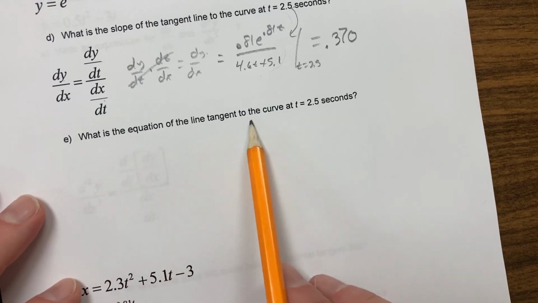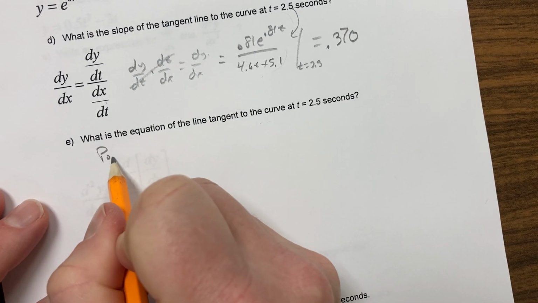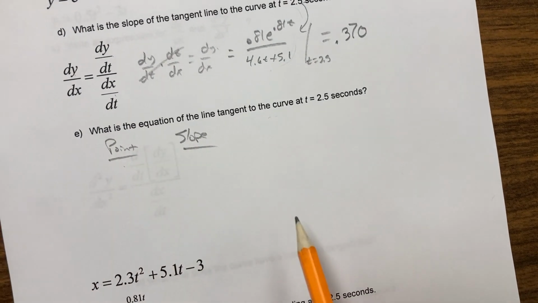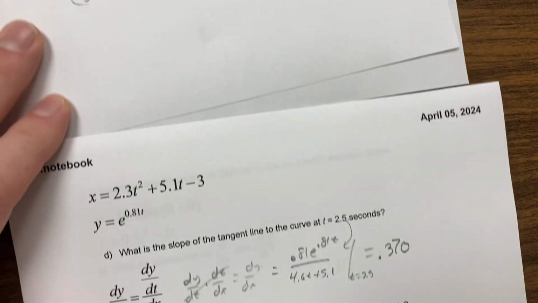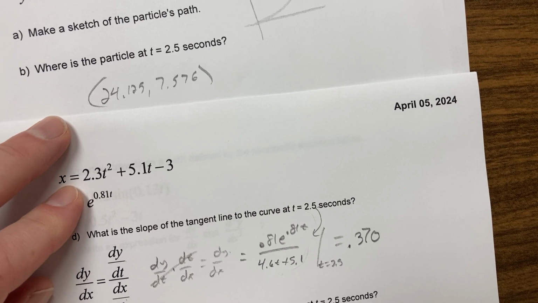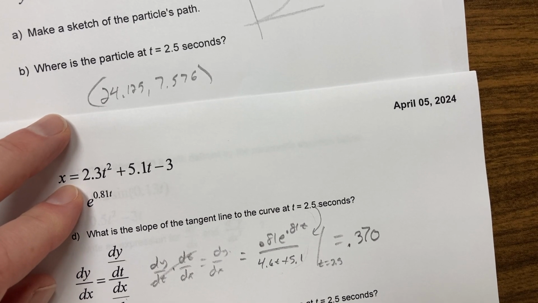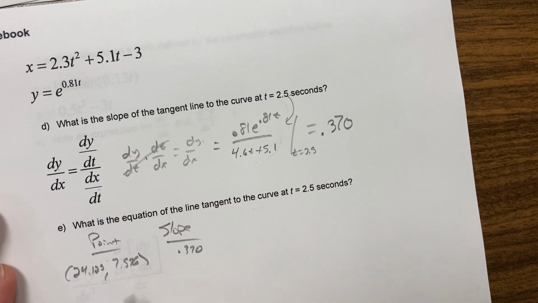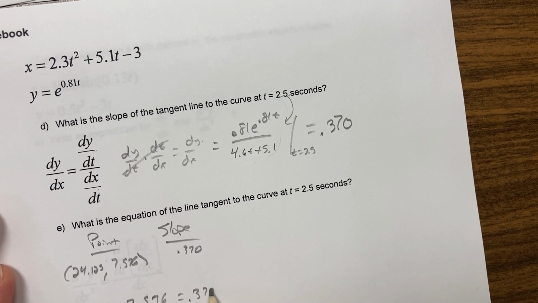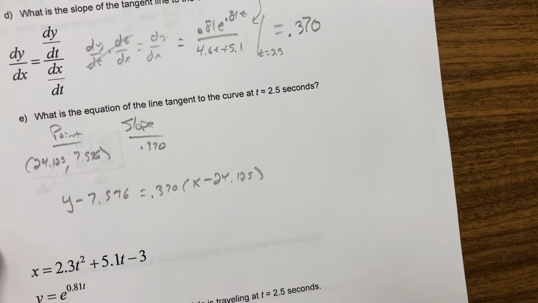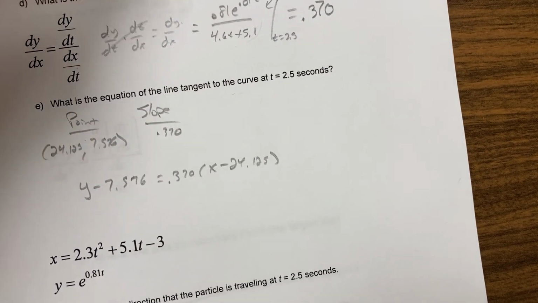It says, what is the equation of the tangent line at 2.5 seconds? This doesn't change anytime we're doing the equation of a tangent line. We need a point, we need a slope. The good news is we already have our point from earlier. We found that to be 24.125, comma 7.576. And we just found our slope to be 0.370. So y minus 7.576 equals 0.370 times x minus 24.125. So again, doesn't change how we do it.